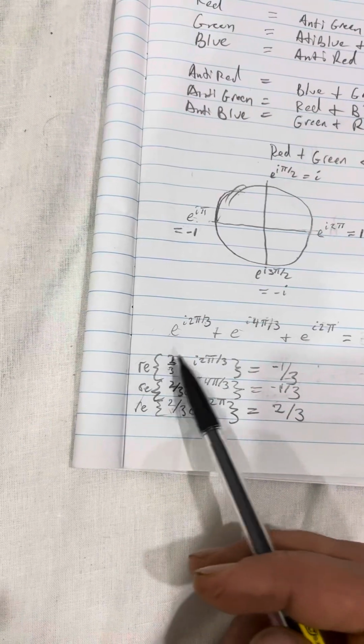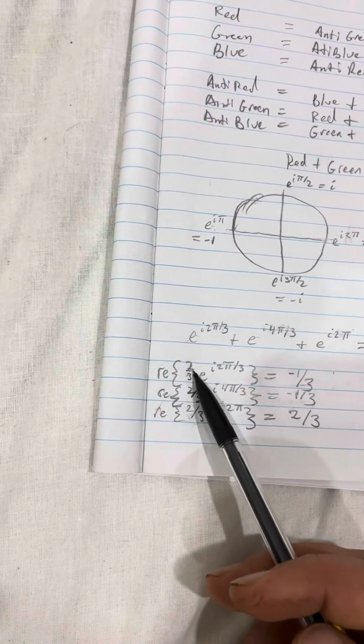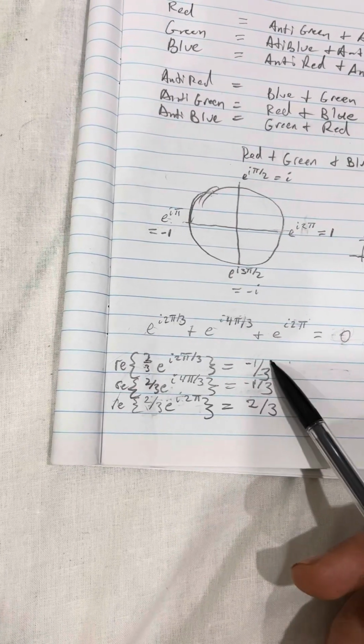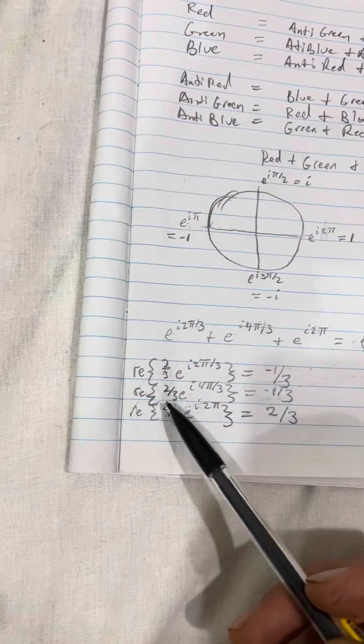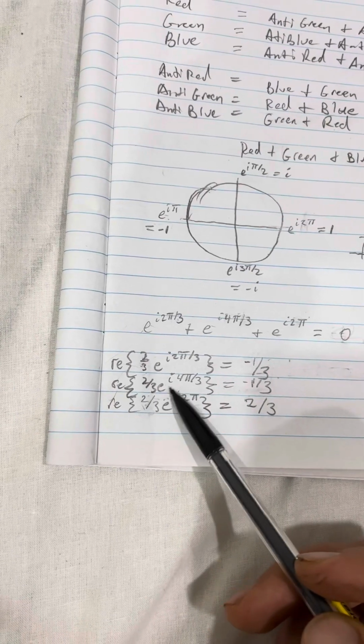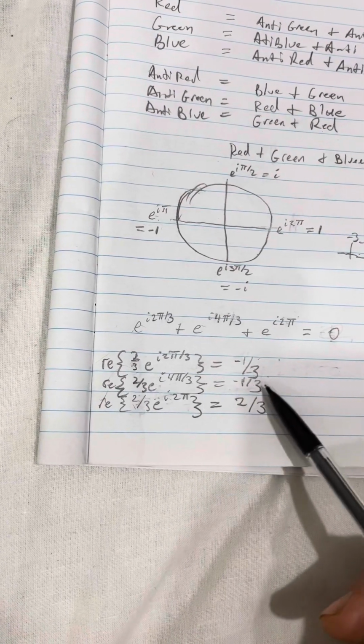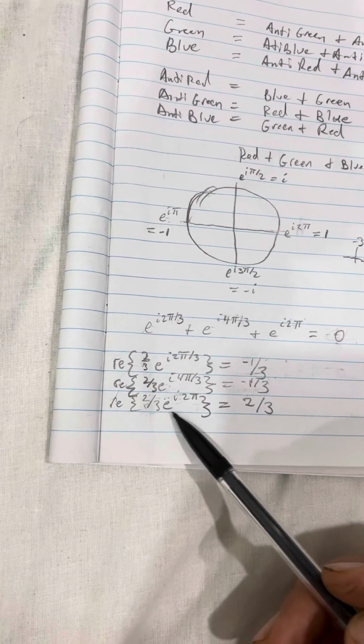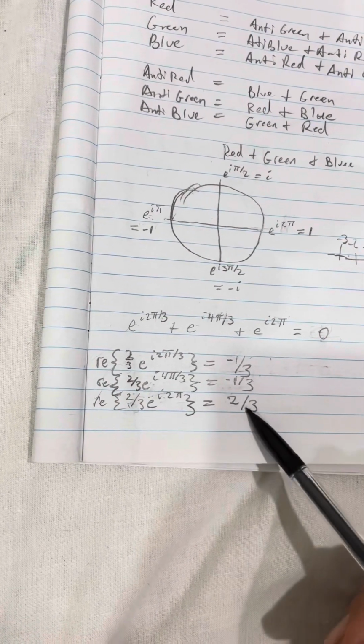And then when we take the real part of 2/3 e to the i 2 pi over 3, you get -1/3. And the real part of 2/3 e to the i 4 pi over 3, you get -1/3. And the real part of 2/3 e to the i 2 pi, you get 2/3.